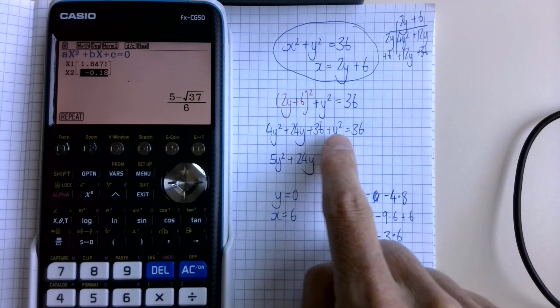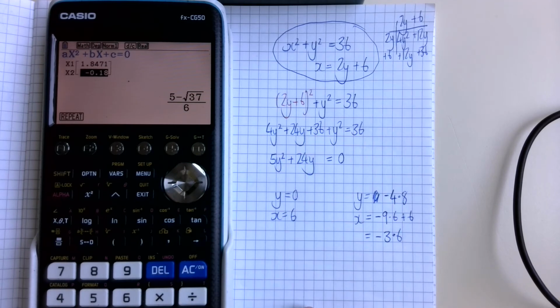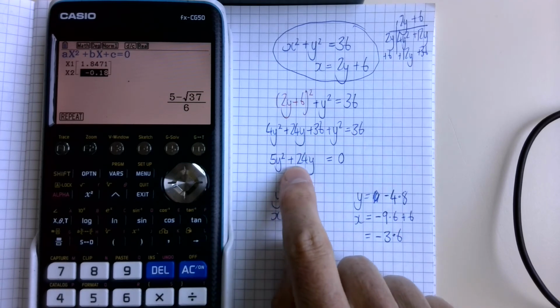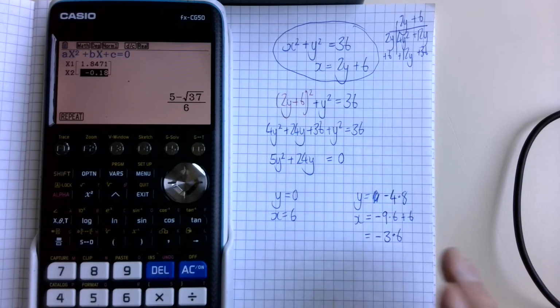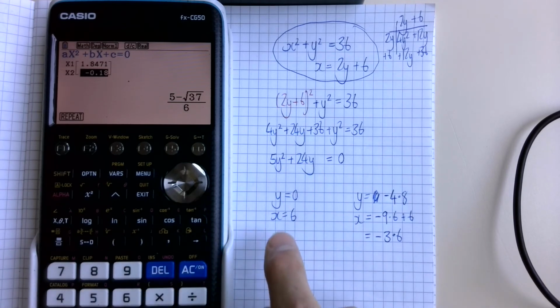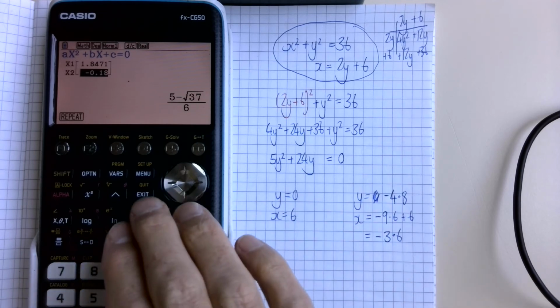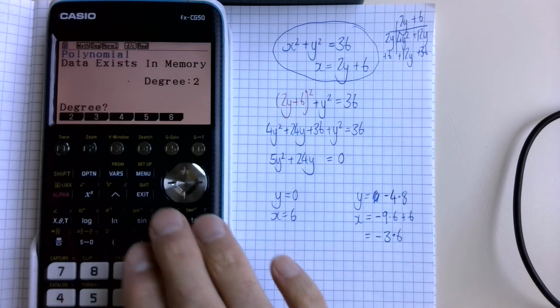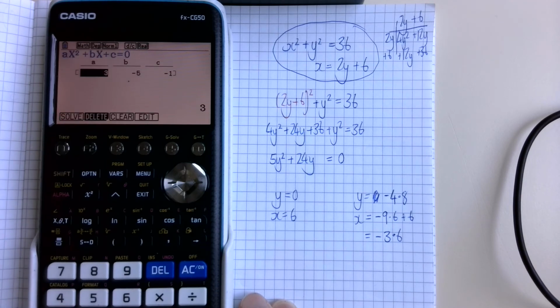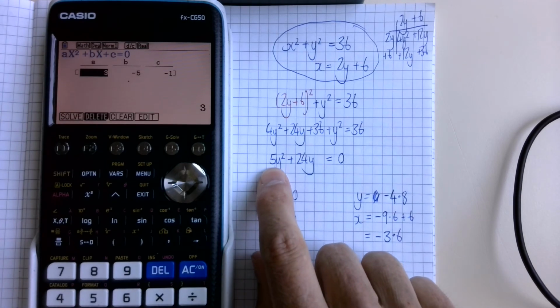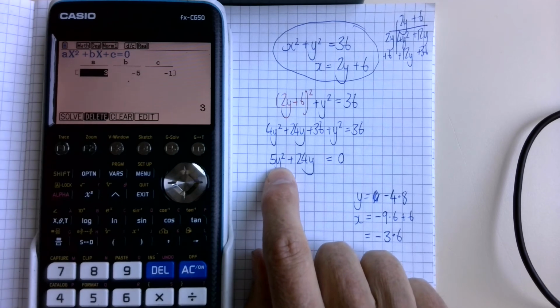And actually this is quite a nice one because the 36s cancel out. I know that this is quite an easy one to factorise because you've just got a y outside a bracket. But I'm going to use the calculator anyway. I've already done it, but I'll just show you how I did it. So back to here. So I'm solving another quadratic. This one, I know it's y, but the calculator only knows about x, so I've got to stick with x.